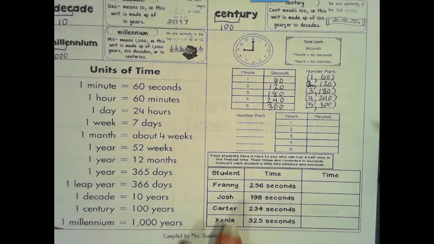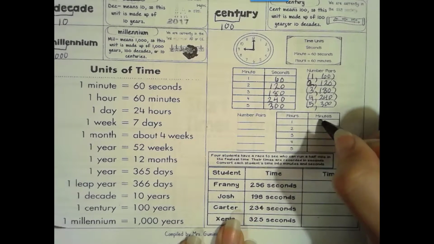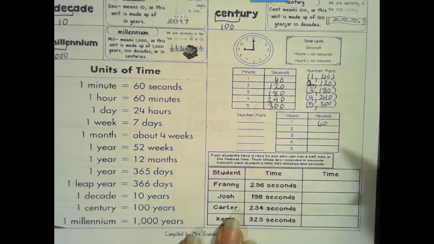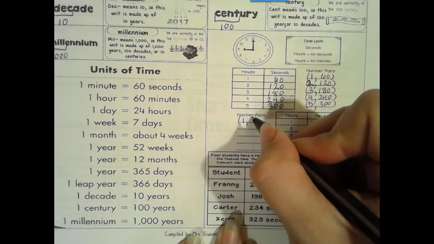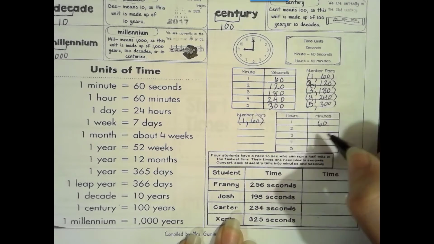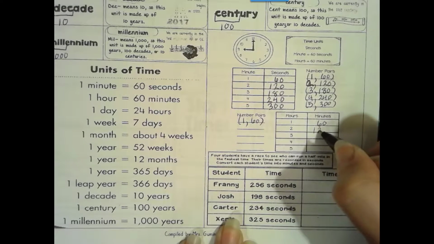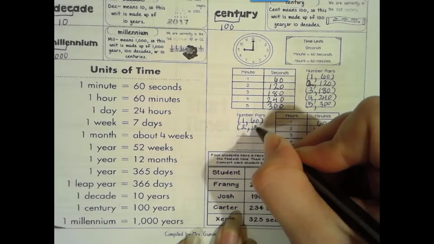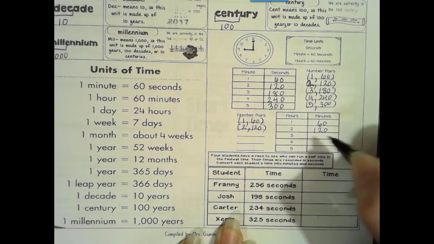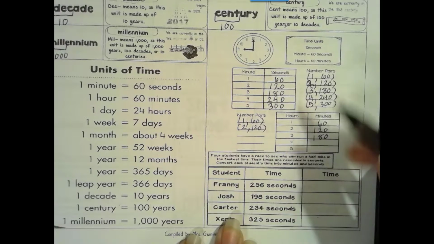In every hour, there's 60 minutes. So for 1 hour, there's 60 minutes. 2 hours, there's 120 minutes. 3 hours, 180. There's that 180 like our school days.